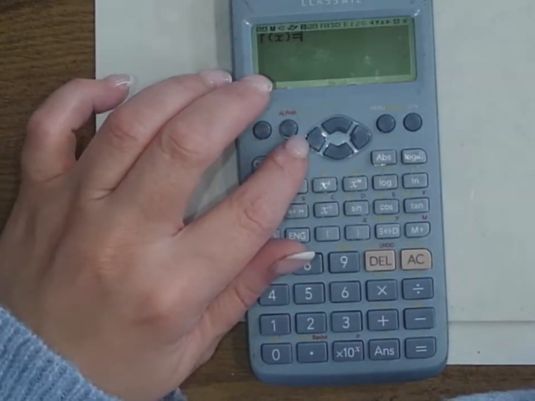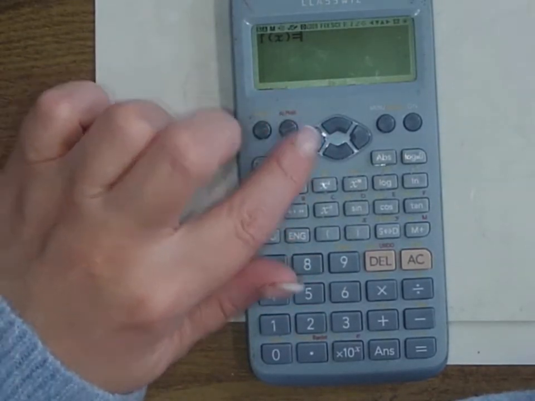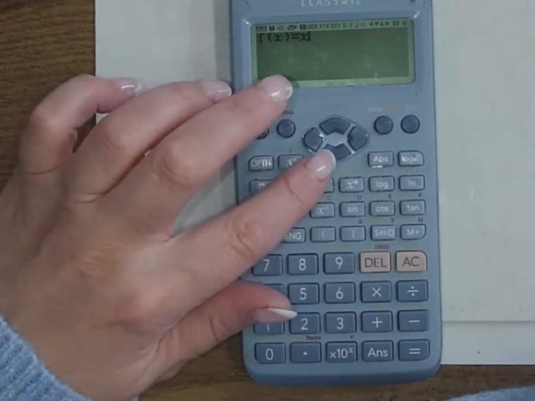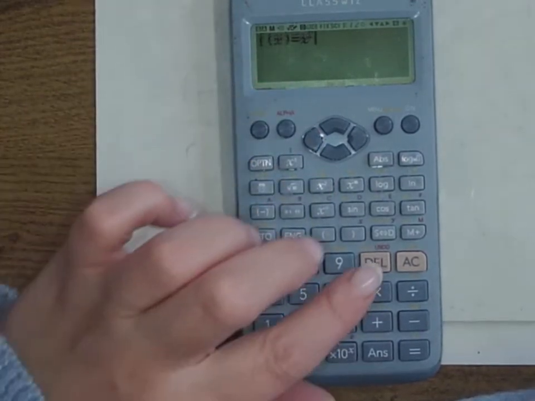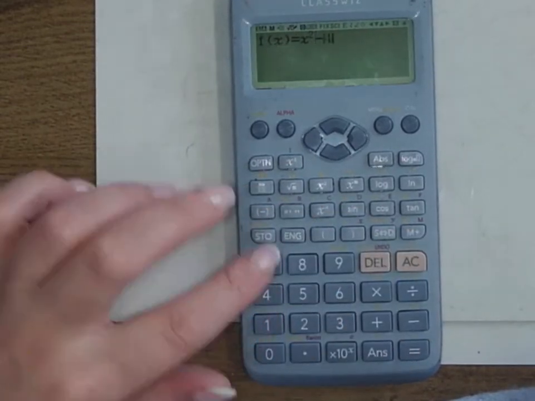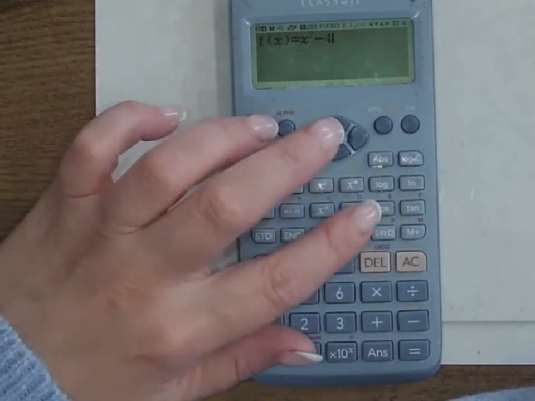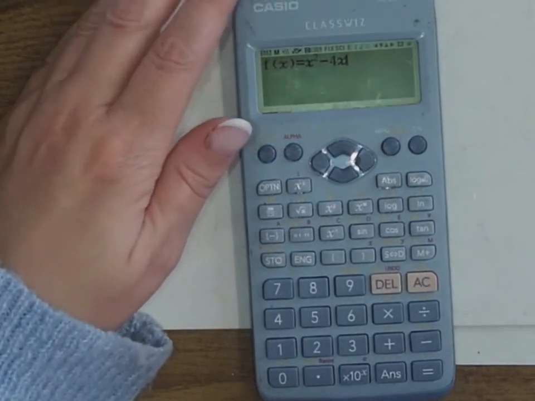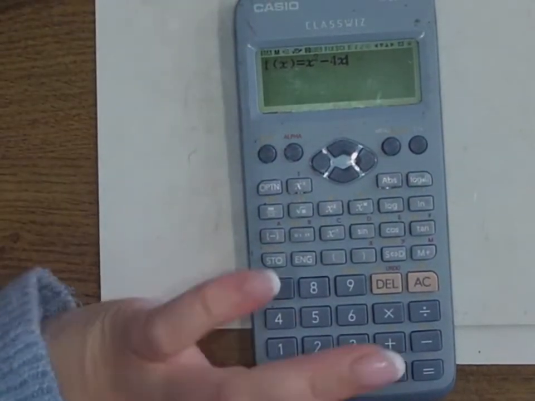So to get the red, you need to press alpha. So it's alpha and the close bracket. And then you press x squared, and then you go minus 4, and there's another x, so alpha and x again. Okay, so x squared minus 4x. Are you all with me? Right, then you press equals.